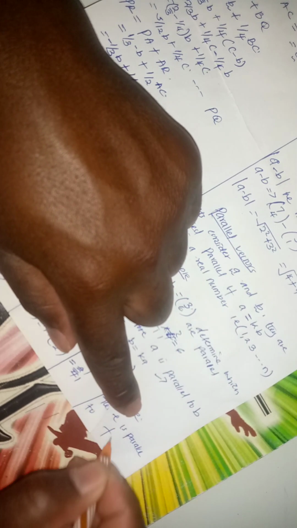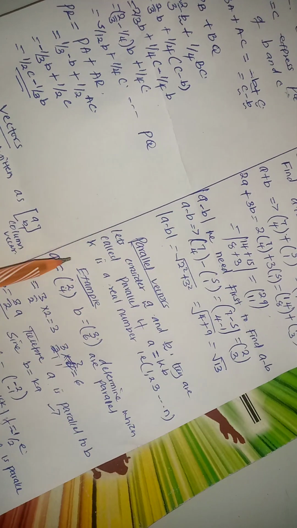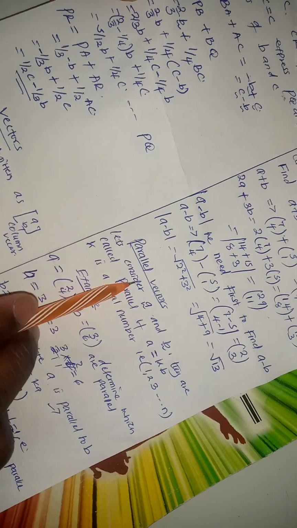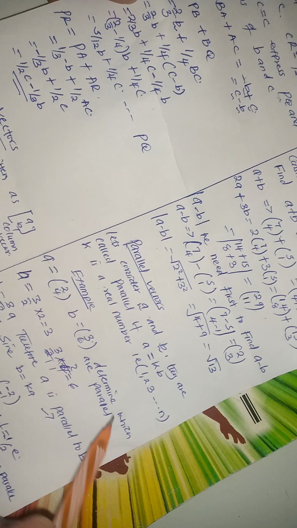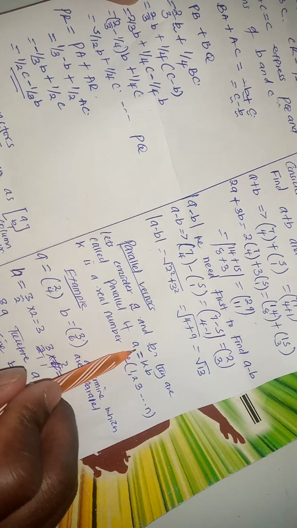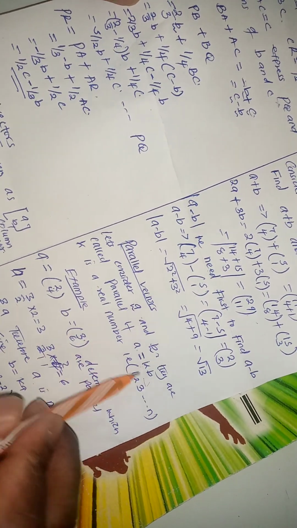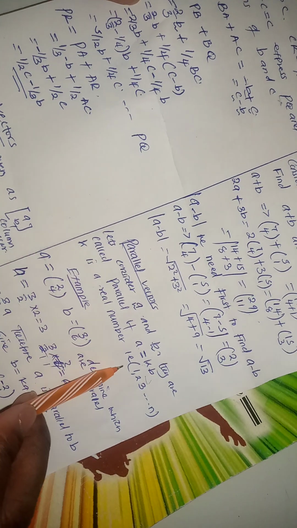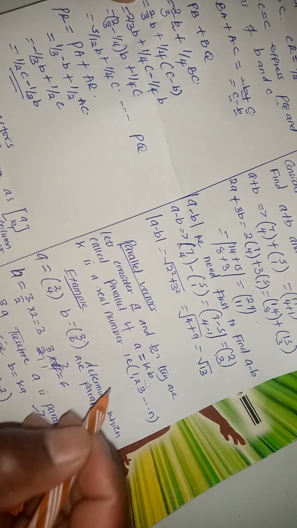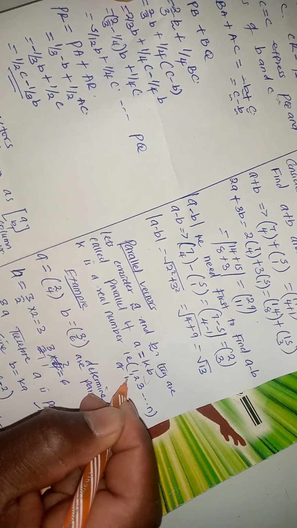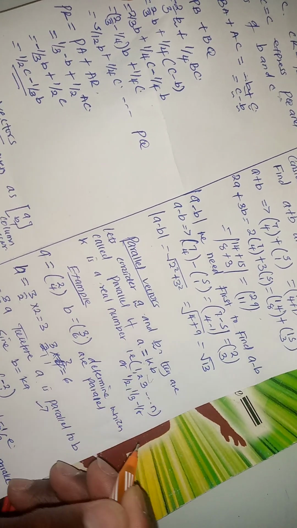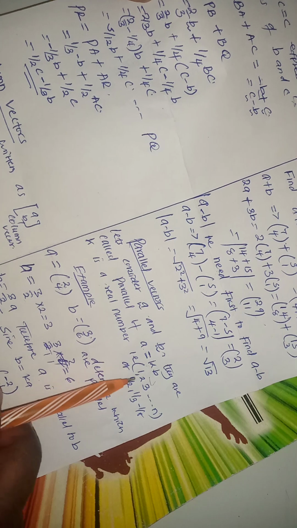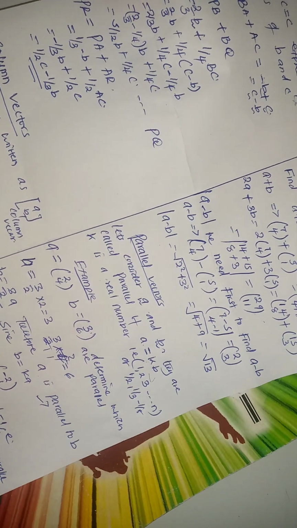Now we have seen parallel vectors. Let's consider a and b. They are called parallel if a is equal to kb, where k is a real number, that is, it can be 1, 2, 3, or even fractions like 1 over 2, 1 over 3, or negative 1 over 8, any real number.